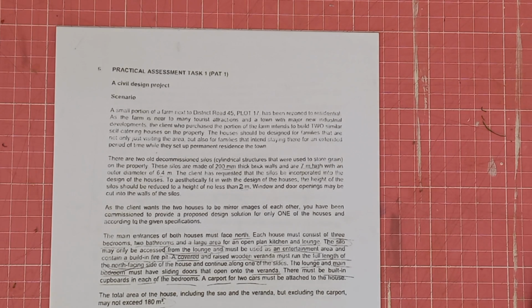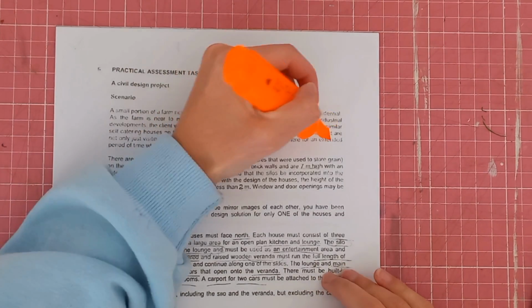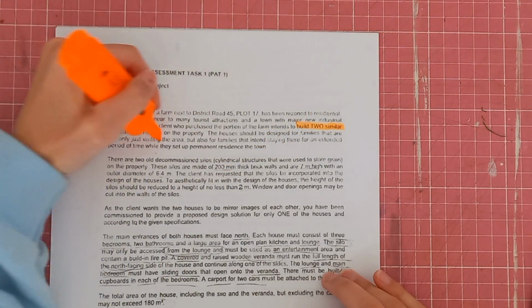So they say here, a small portion of a farm next to District Road 45, plot 17, has been rezoned to residential. As the farm is near to many tourist attractions and a town with a major new industrial development, the client who purchased a portion of the farm intends to build two similar self-catering houses. So that is the first thing I would highlight.